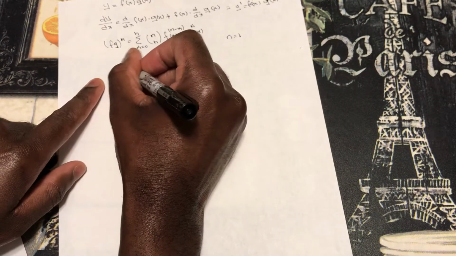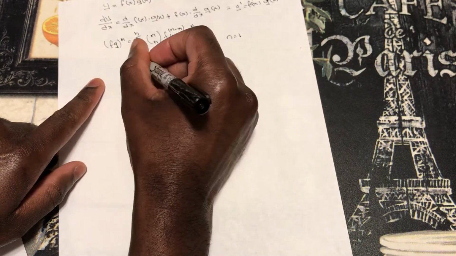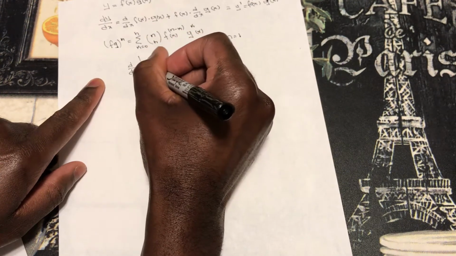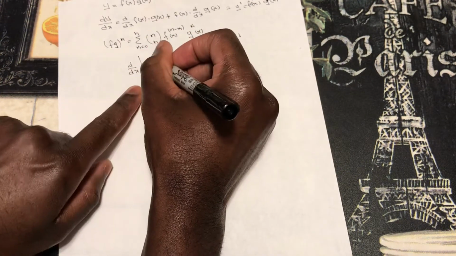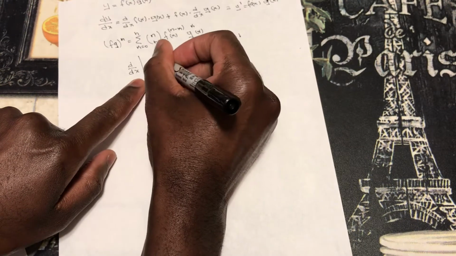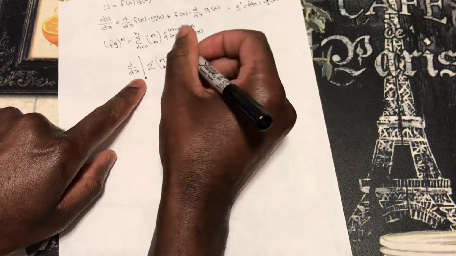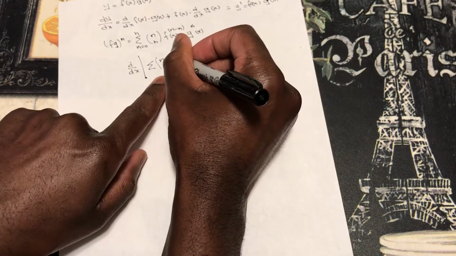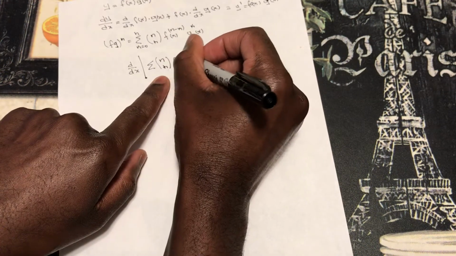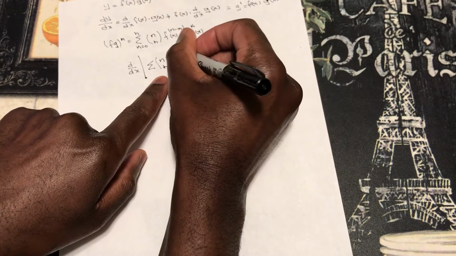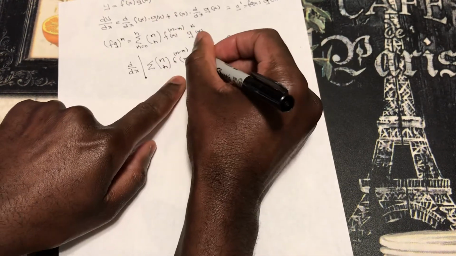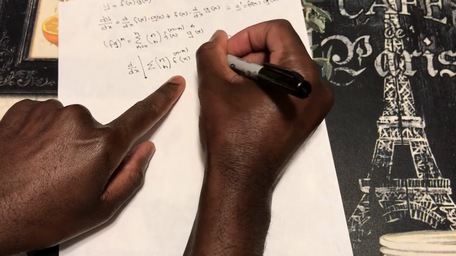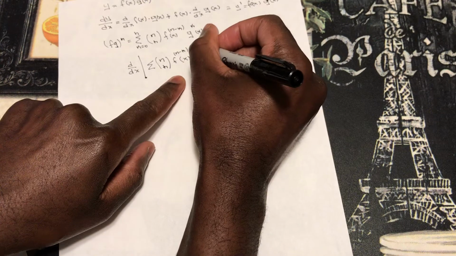So we do the derivative of this whole function, of the summation of the function n choose k, f of x to the n minus k, g of x to the k.